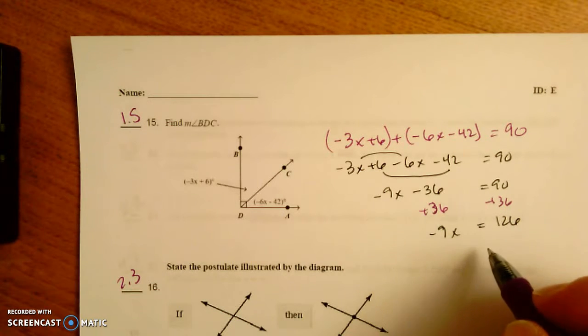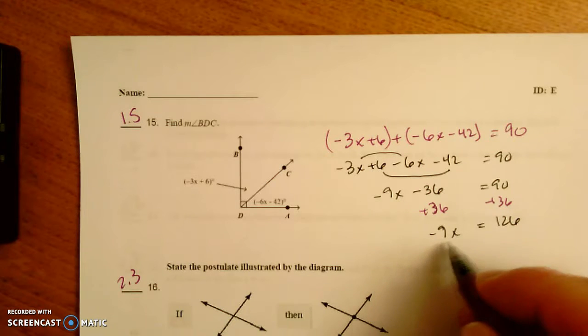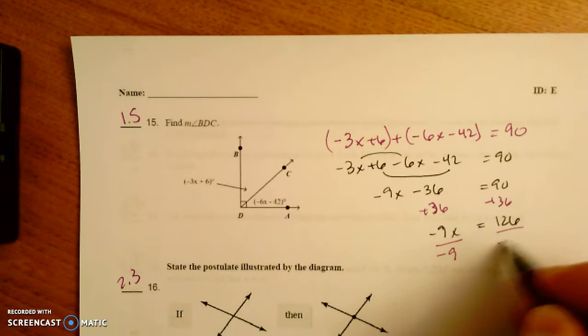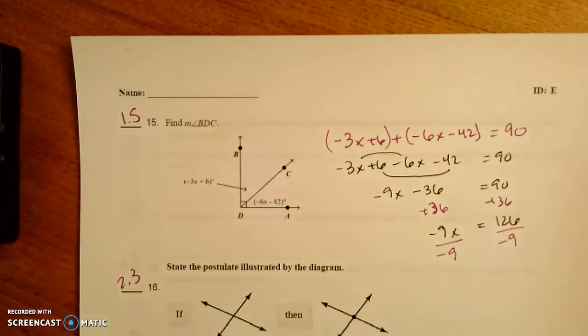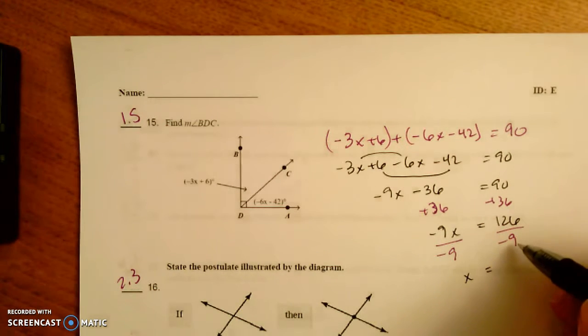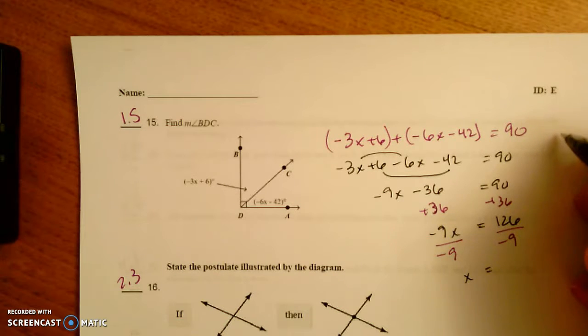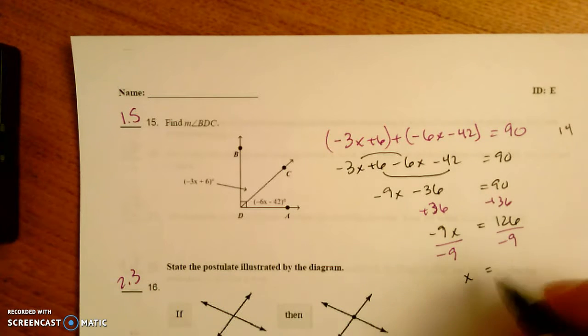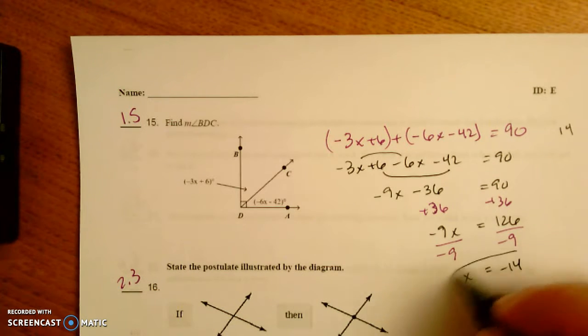And then we're going to divide by negative 9 on both sides. And we get x equals 126 divided by 9. That is 14. Negative 14.